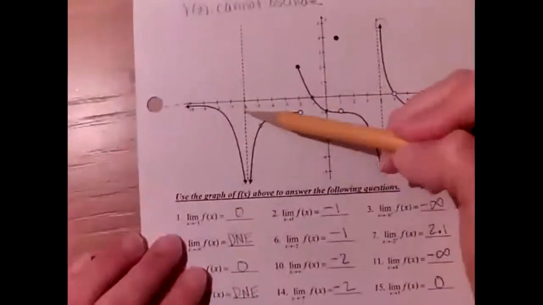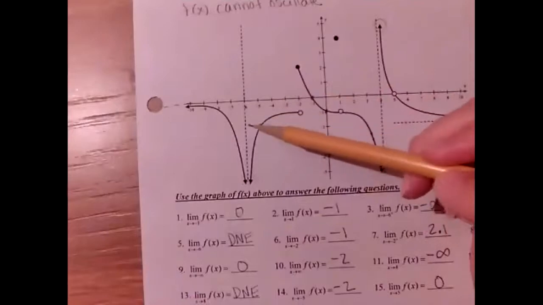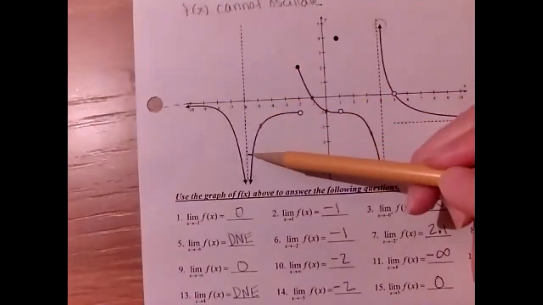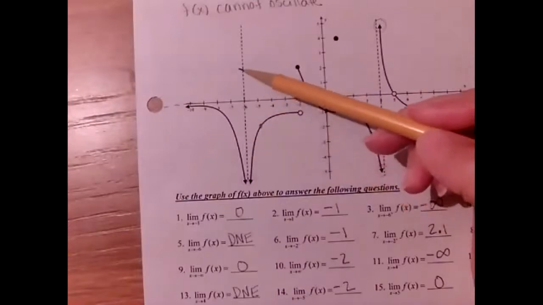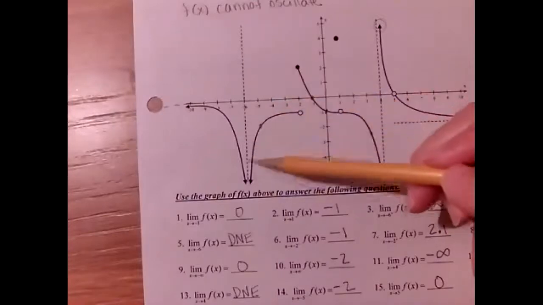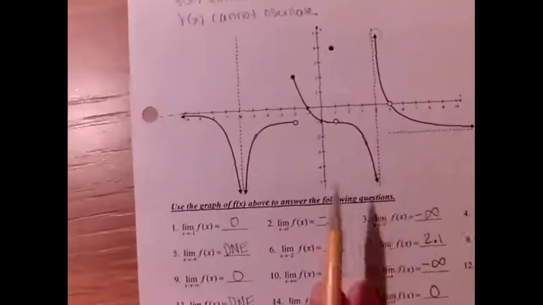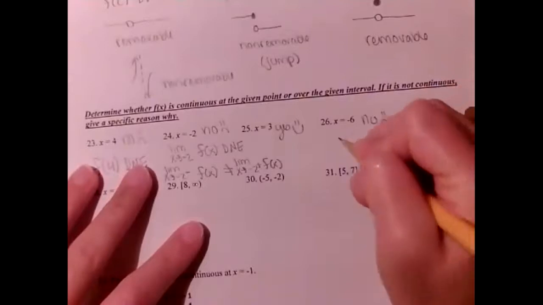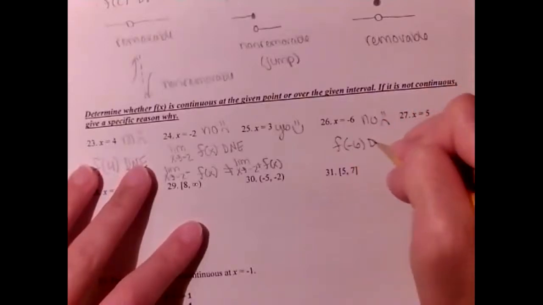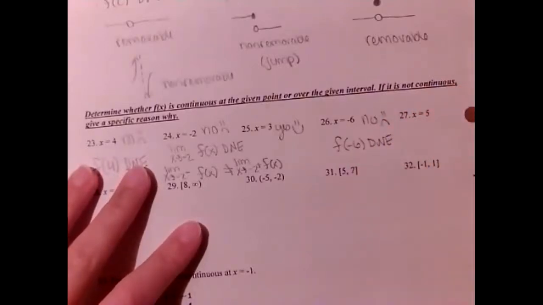All right, -6. I'm going to start asking you guys, what do you think? Is this a yes or a no? Are we continuous here, yes or no? Good. No. What is the problem? What do we not have at -6? What is lacking there? We do not have a point. Good. There is no point there. So we are going to say no. f of -6 does not exist.